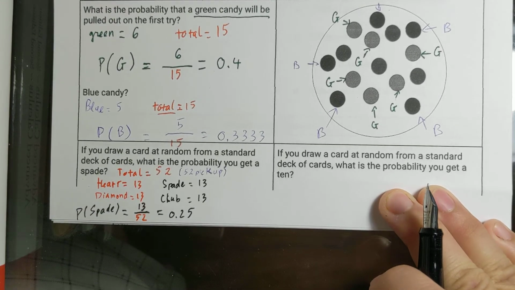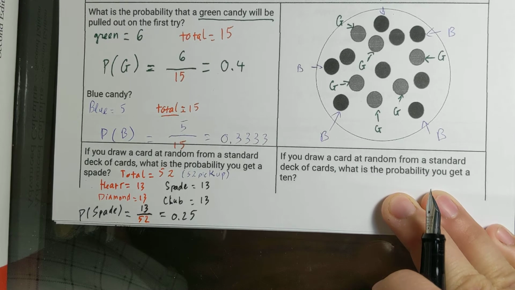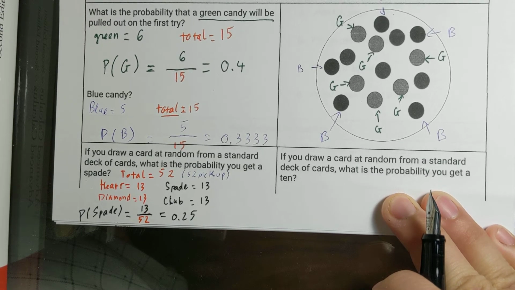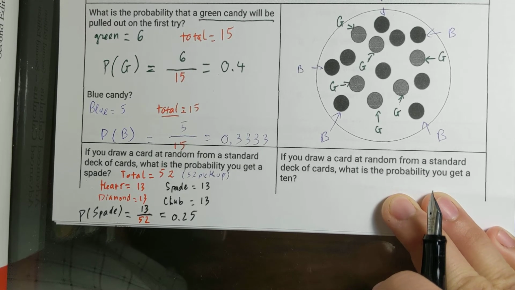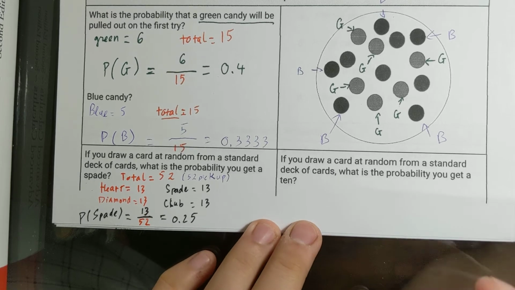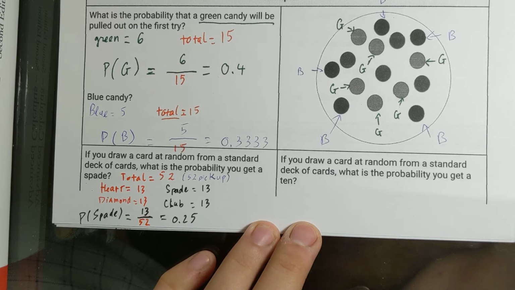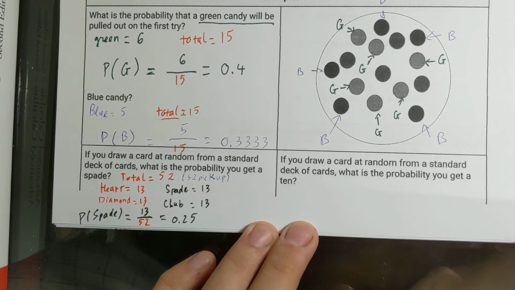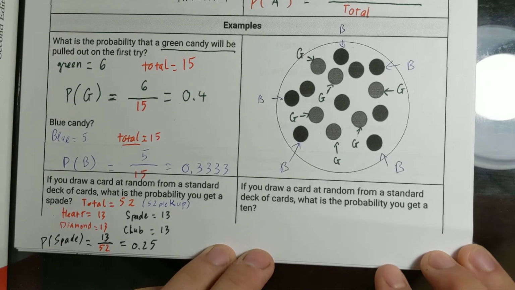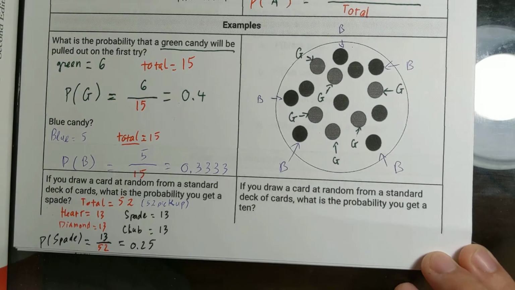I know it's a little bit tough to see this. It's way too tiny down there. So once you have this, let's move on to the next part, which is: if you draw a random card, how many 10s can you have?